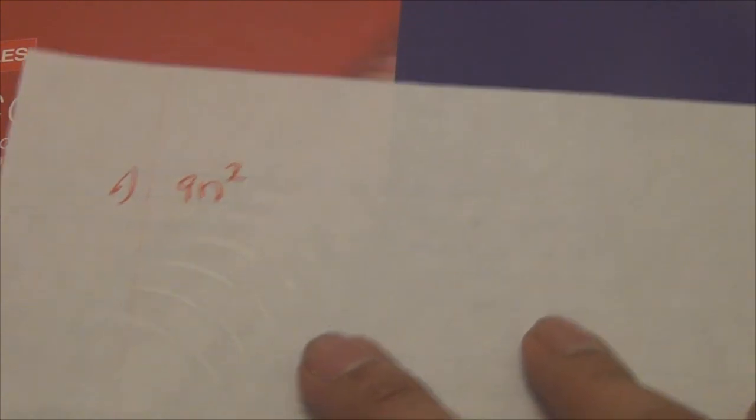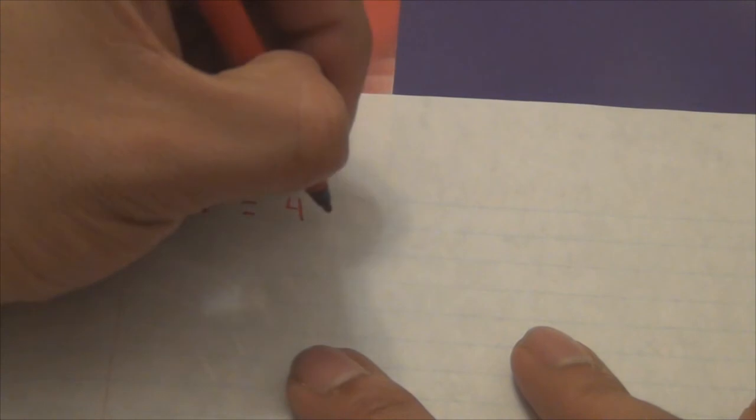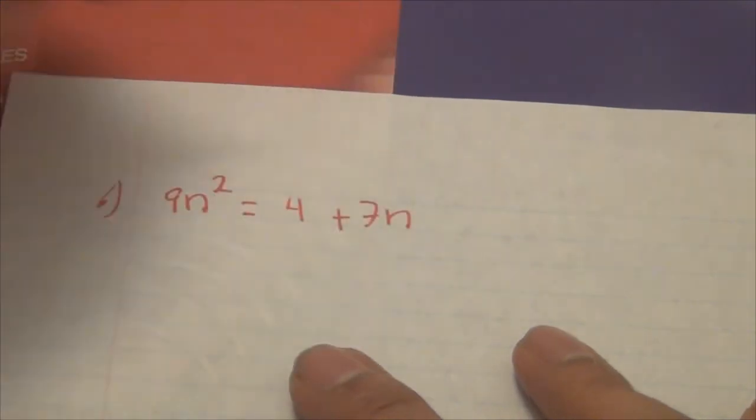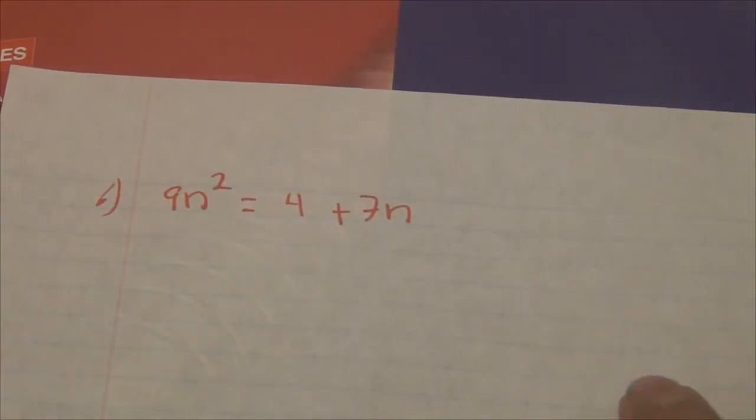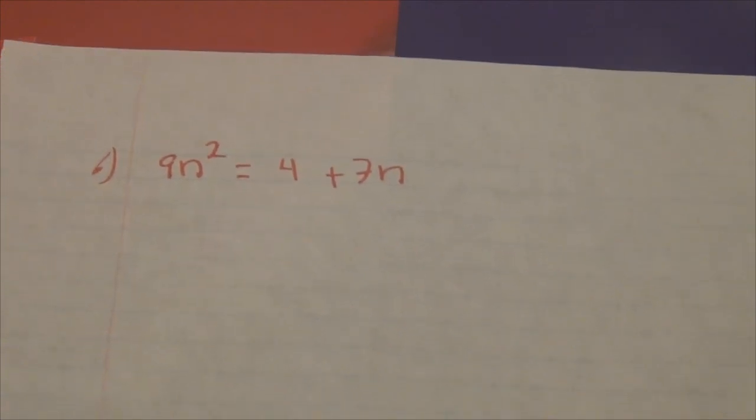All right, so let's have this one. This one is a beautiful one. So this is number 6, I think. So we have 9n squared equals 4 plus 7n. All right, I will not continue talking. You should know what to do, or you should know at least what I'm doing.